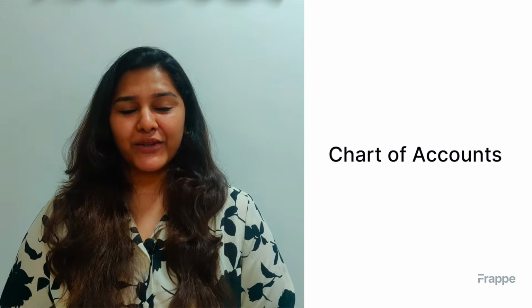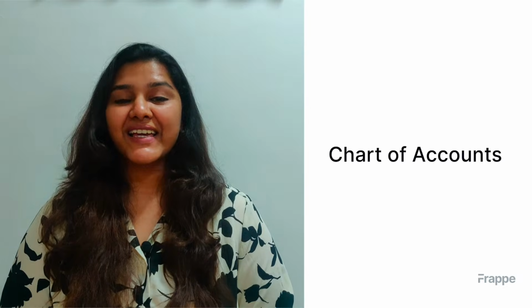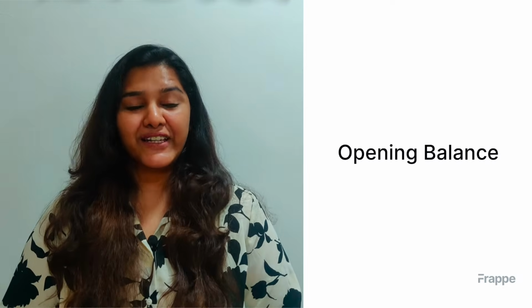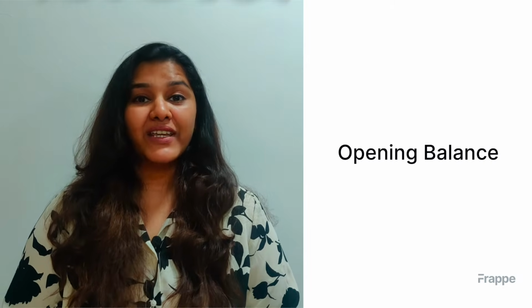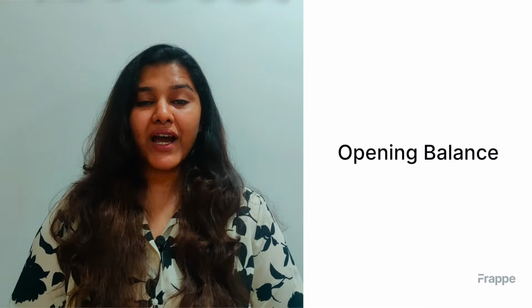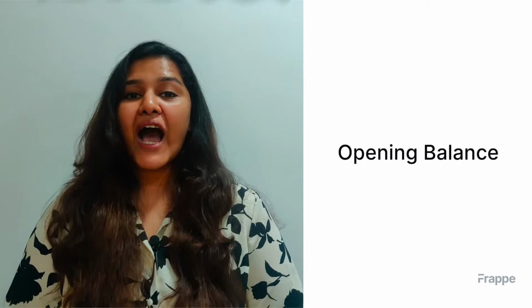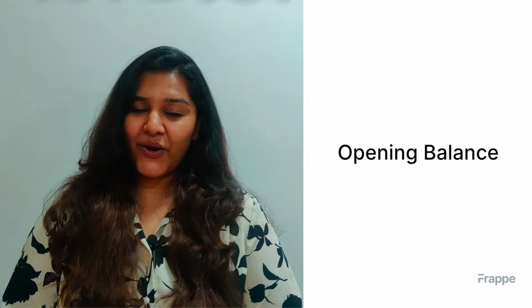In the previous video, we have understood the concept of the chart of accounts and configuration of default accounts in the company master. In this video, we will help you set up your ERPNext system by importing your opening balances. By the end of this video, you will have learned how to import accounting information from your existing system into ERPNext, how to import details of assets, and finally, how to import opening stocks.